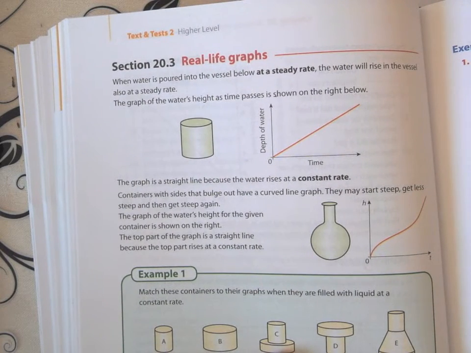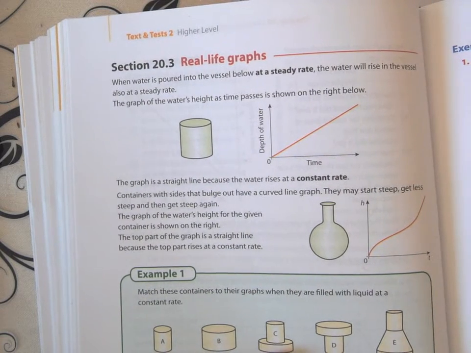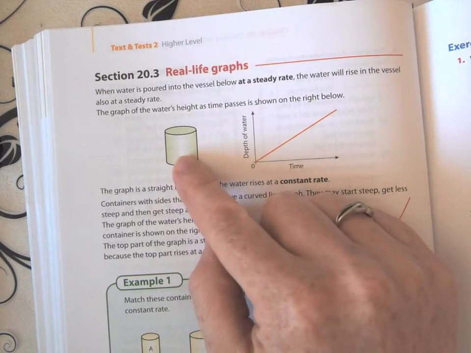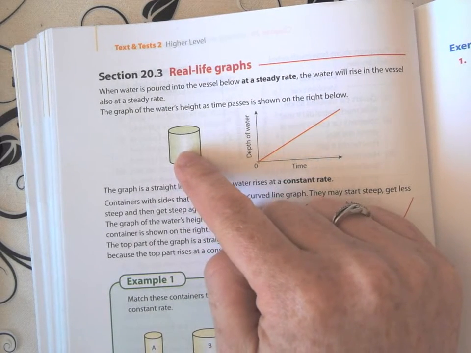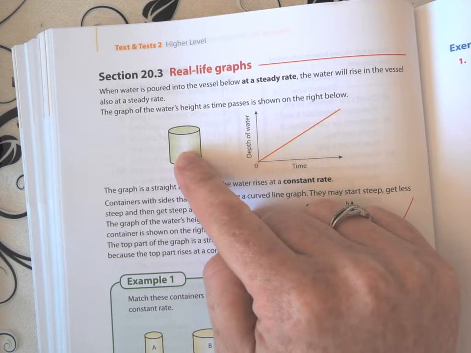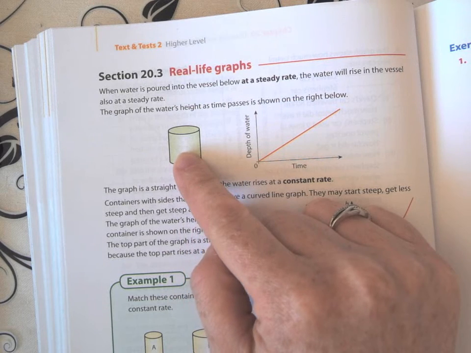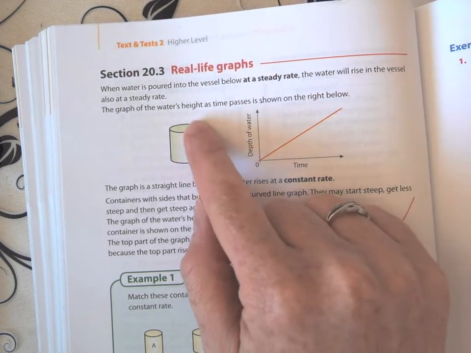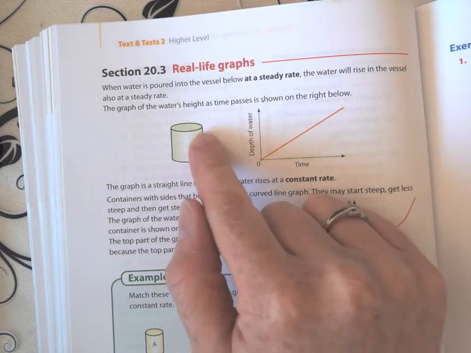Okay, today we're looking at section 20.3, real life graphs. So we're talking about liquid being poured into containers. Alright, so when water is poured into any type of vessel at a steady rate, the water will rise in the vessel at a steady rate. But it depends on the shape of the vessel.